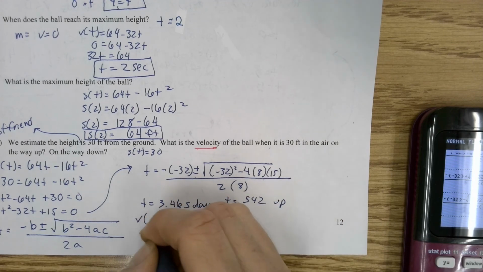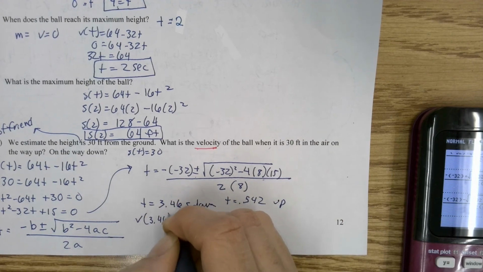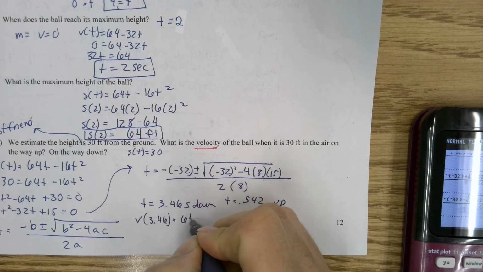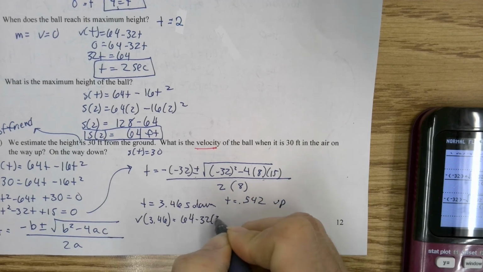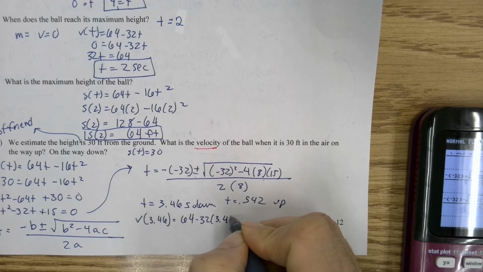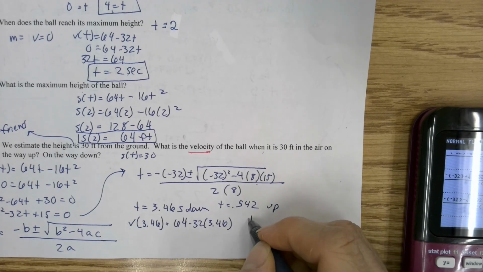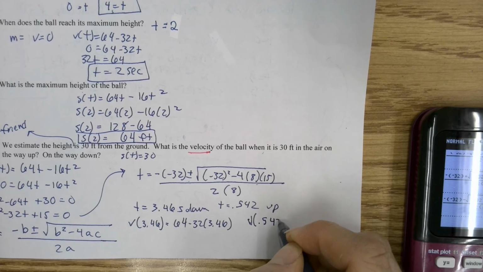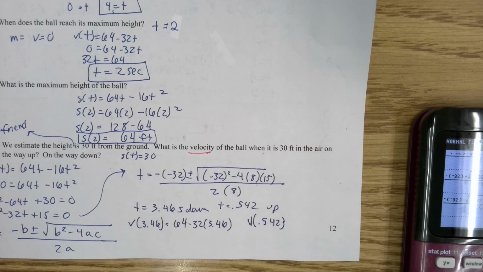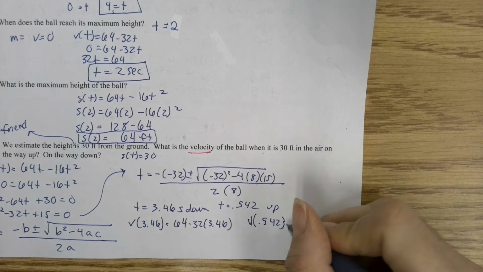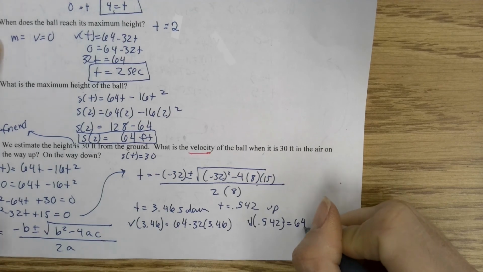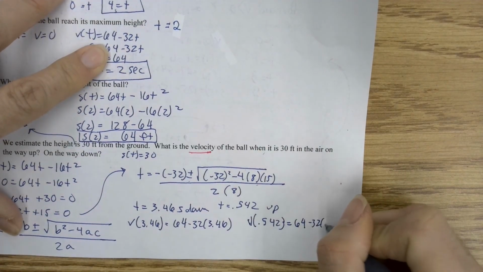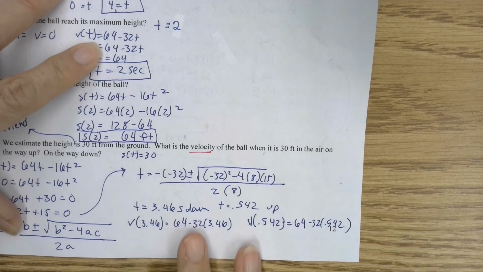So we're going to find velocity at 3.46. So 64 minus 32 times 3.46. And then I'll go ahead and set this one as well. So this is velocity at 0.542 seconds, which would be 64 minus 32 times 0.542.